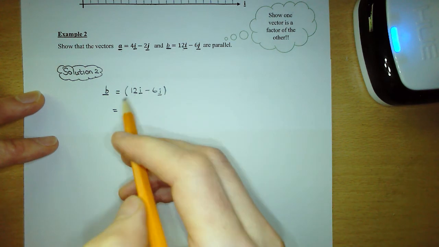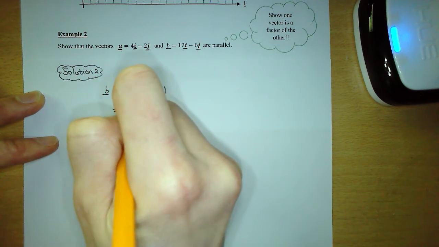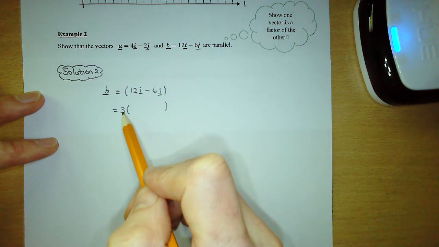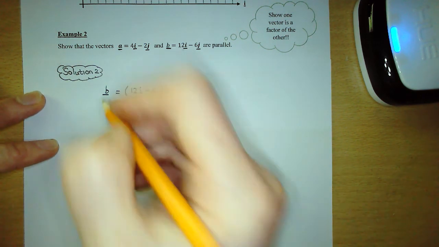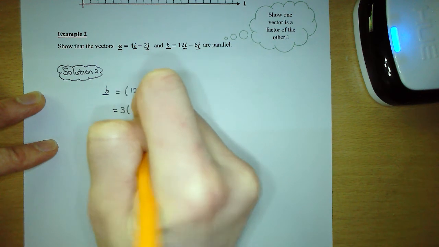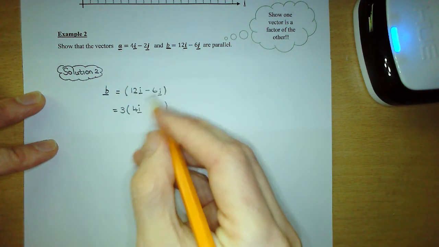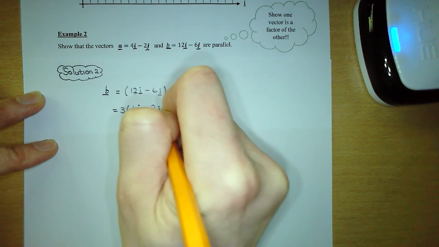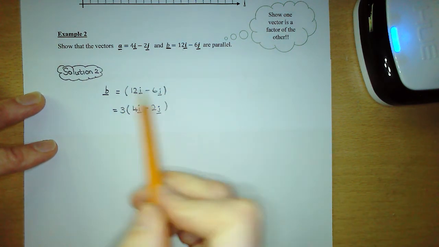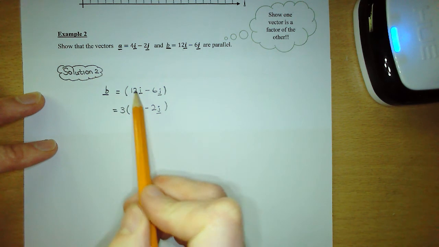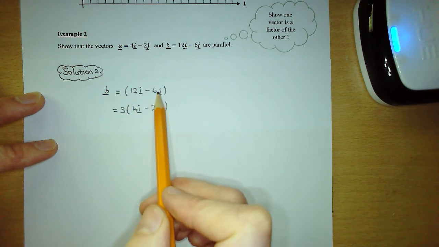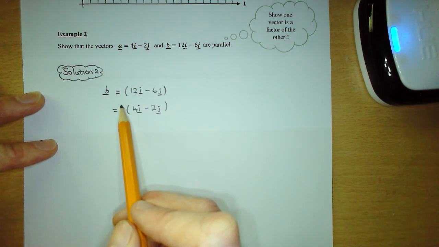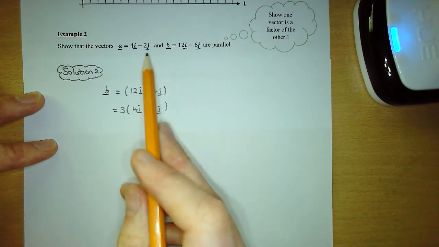Well, if we lifted out 3. Because if we lift out 3, 3 multiplied by what gives you 12i? 4i. 3 multiplied by what gives you minus 6j? It's going to be minus 2j. So start with the vector that has the greater numerical i and greater numerical j value, and then lift out a suitable constant so that the bracket now becomes the other vector.